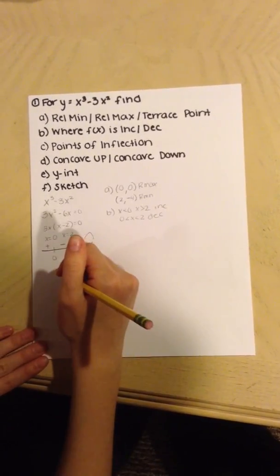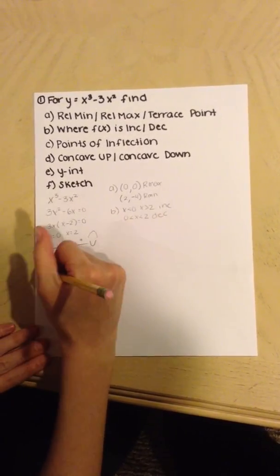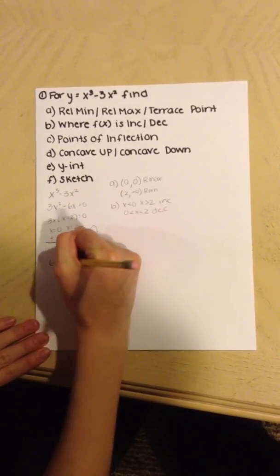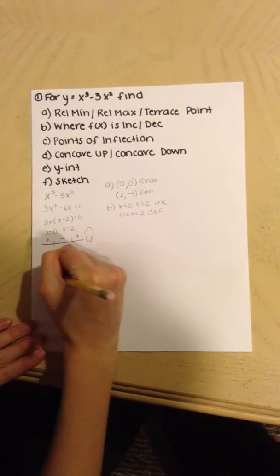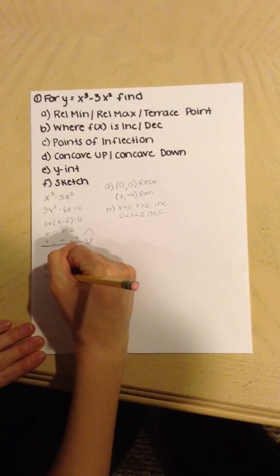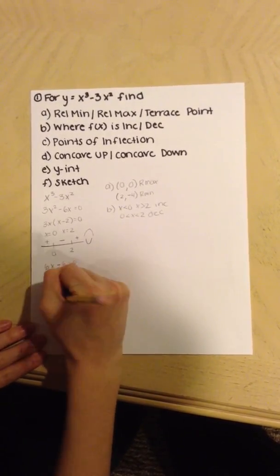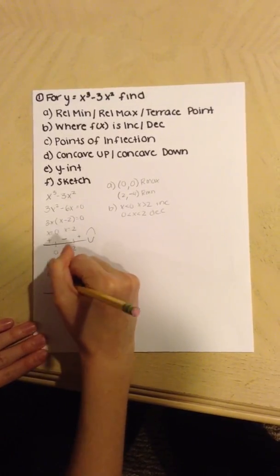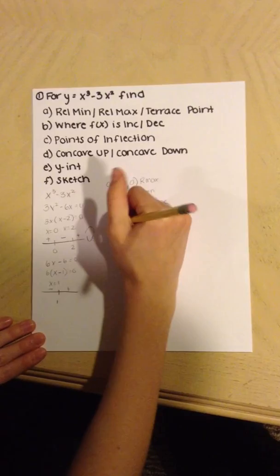Then for points of inflection, you have to find the second derivative. So now you take the derivative of this and get 6x minus 6. So that equals 0. Factor out 6: 6 times x minus 1 equals 0. x equals 1. Now you plot that one on the number line. Something above it would be positive, something below it would be negative.